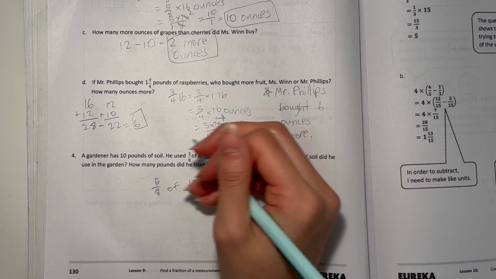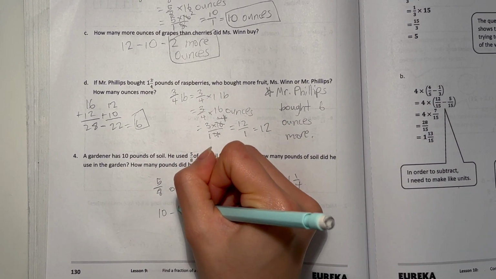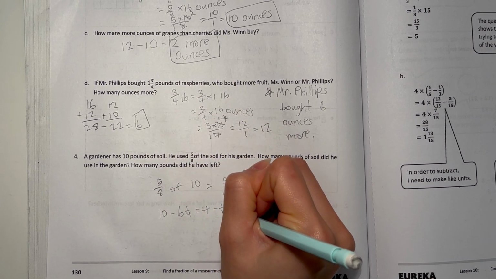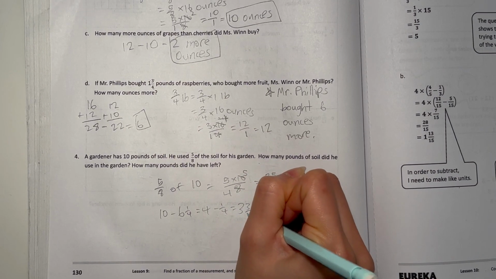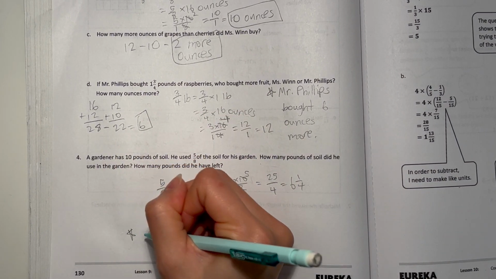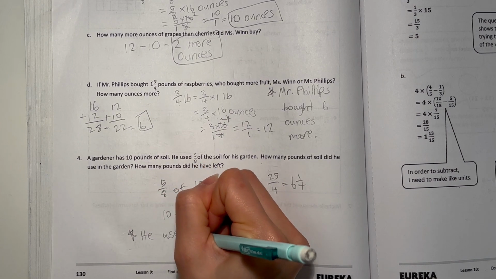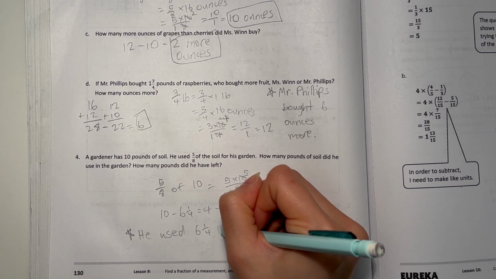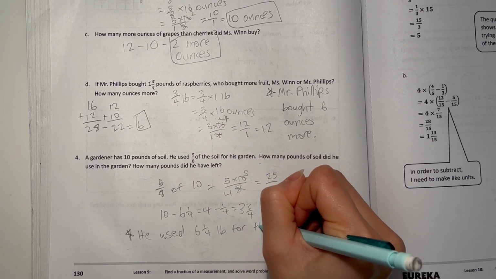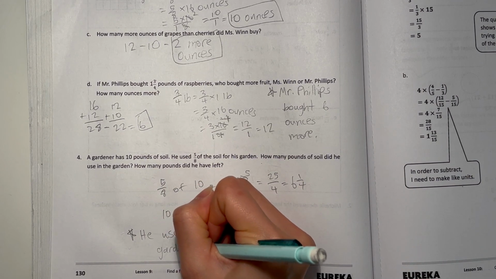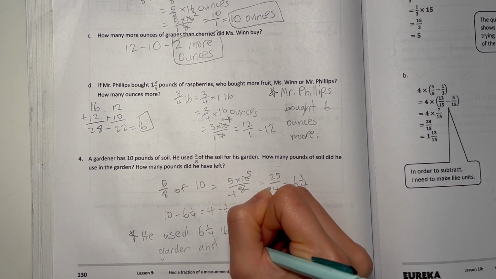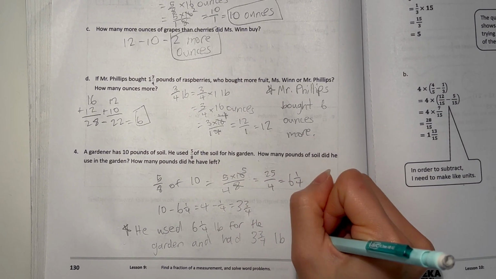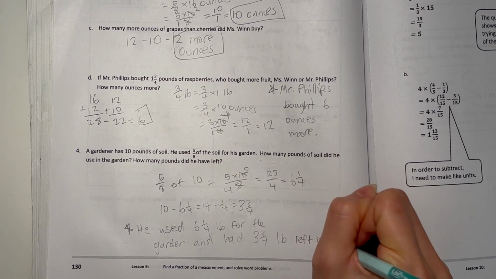But how many pounds did he have left? Well, 10 minus 6 1/4 equals 10 minus 6 is 4, minus 1/4, that's 3 3/4. So that means he used 6 1/4 pounds for the garden and had 3 3/4 pounds left over.